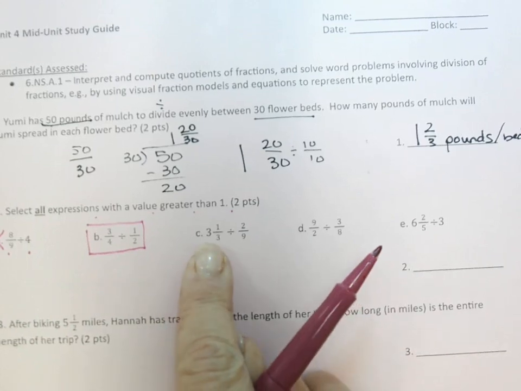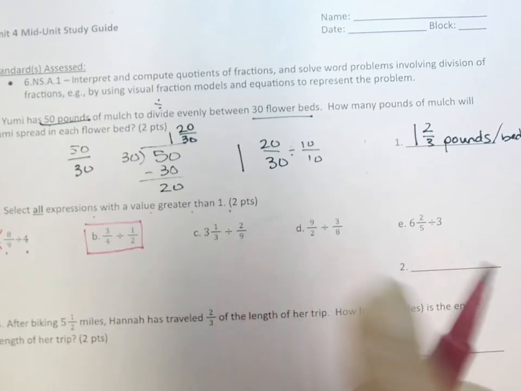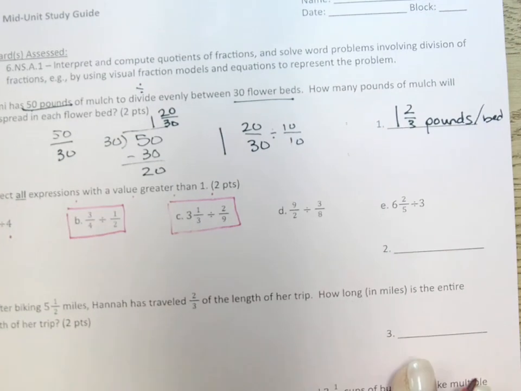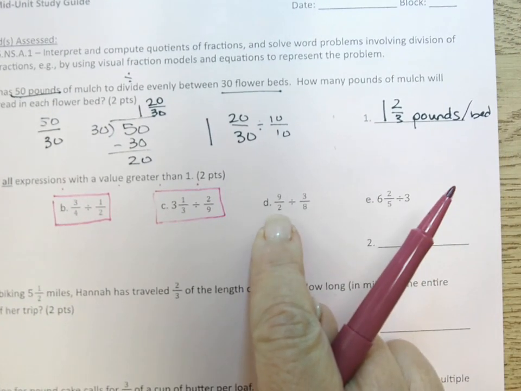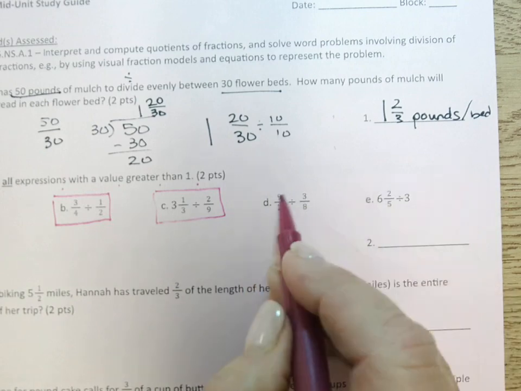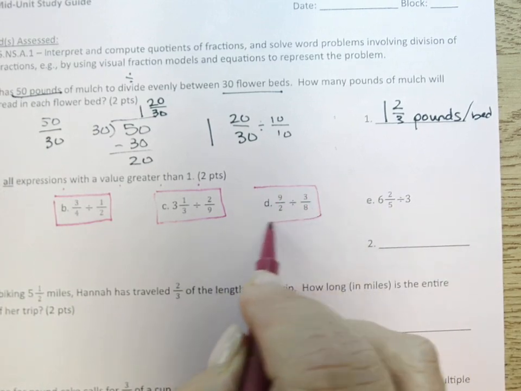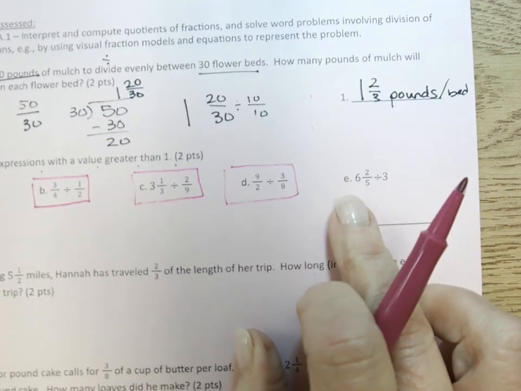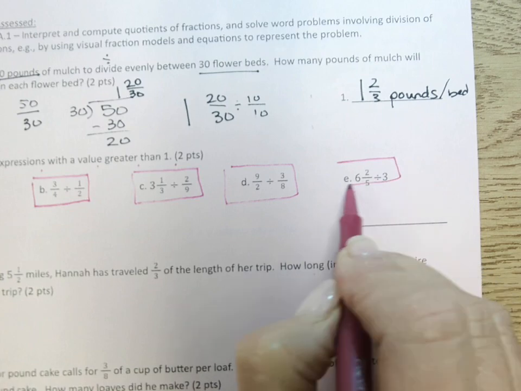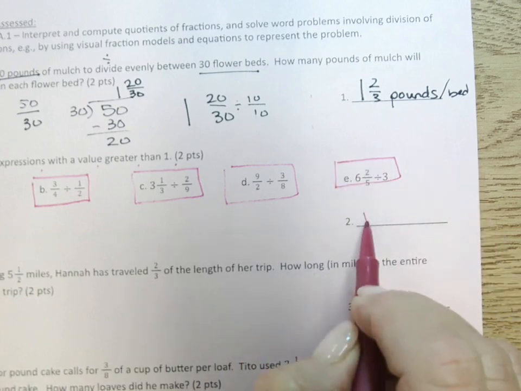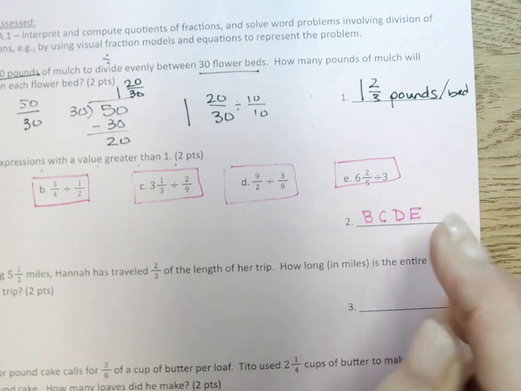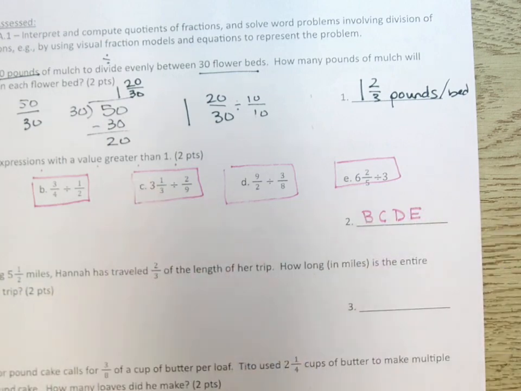Here I have a big number divided by a little number. So this would be greater than 1. Here I have 9/2, which is 4.5, divided by a small number, bigger than 1. And finally, big number, smaller number, bigger than 1. So it is B, C, D, and E would all give you an answer greater than 1.